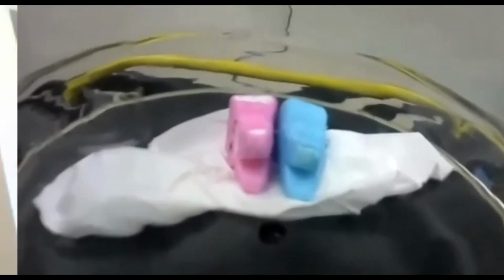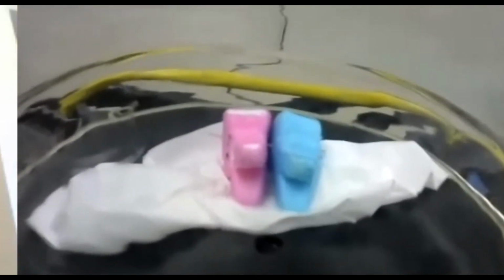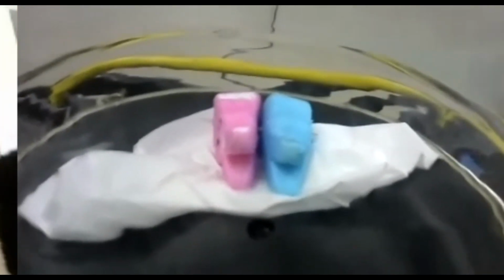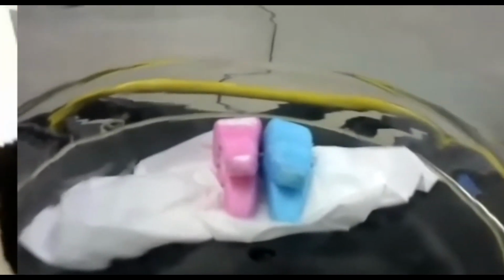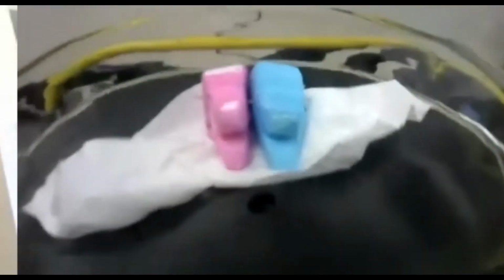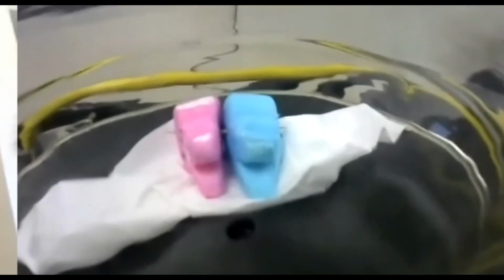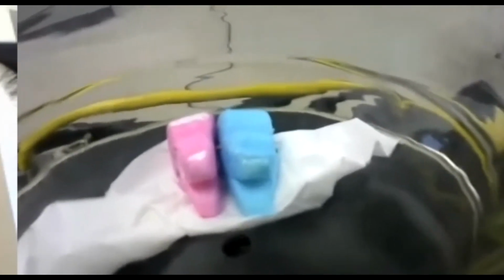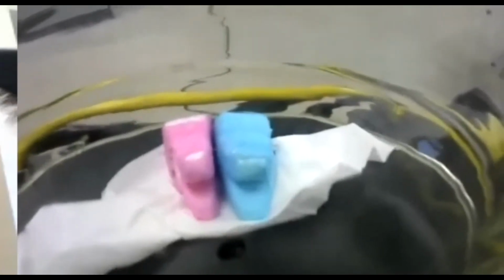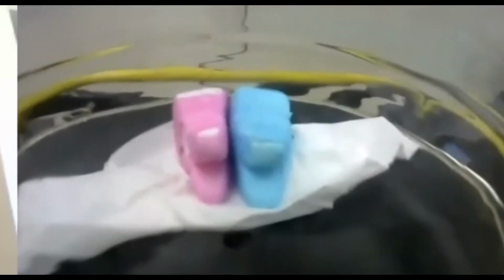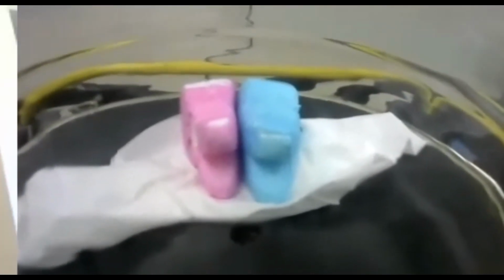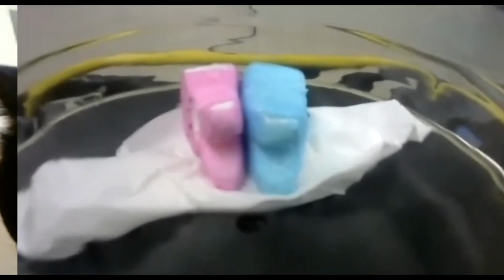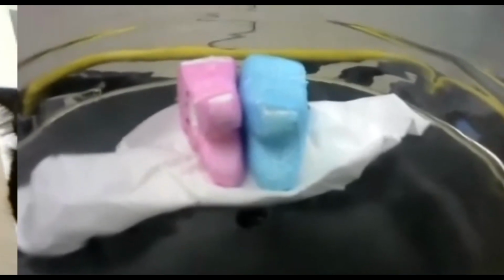Okay, we're going to take bets. Which one dies first, pink or blue? Pink? Everyone's saying pink. Okay, here we go. Let's see what happens. Yeah, you can see the little sprinkle shell.